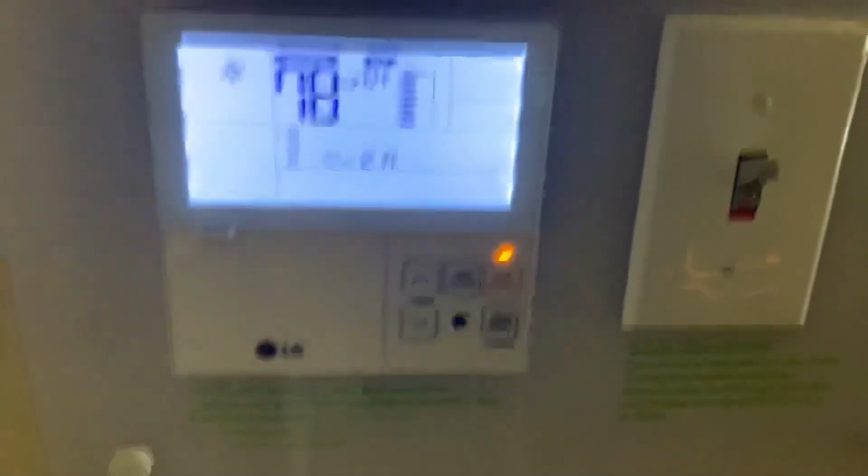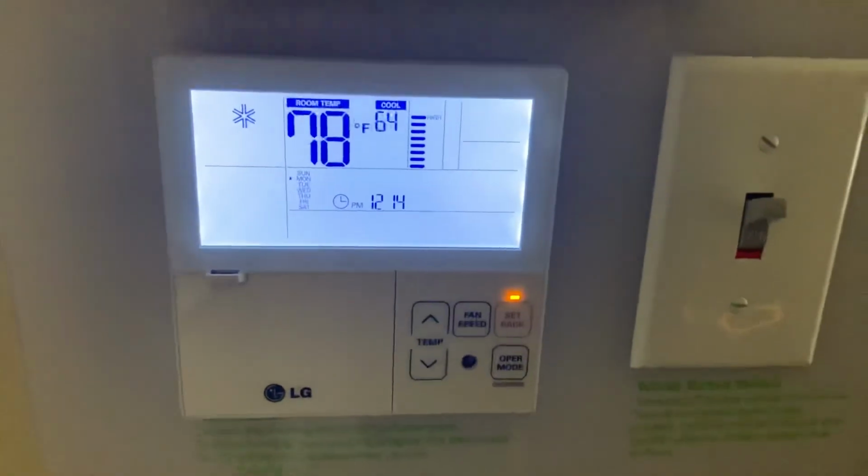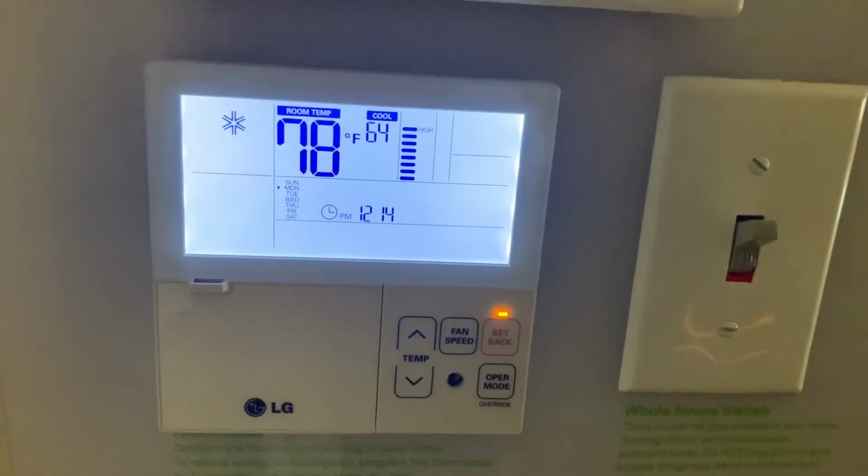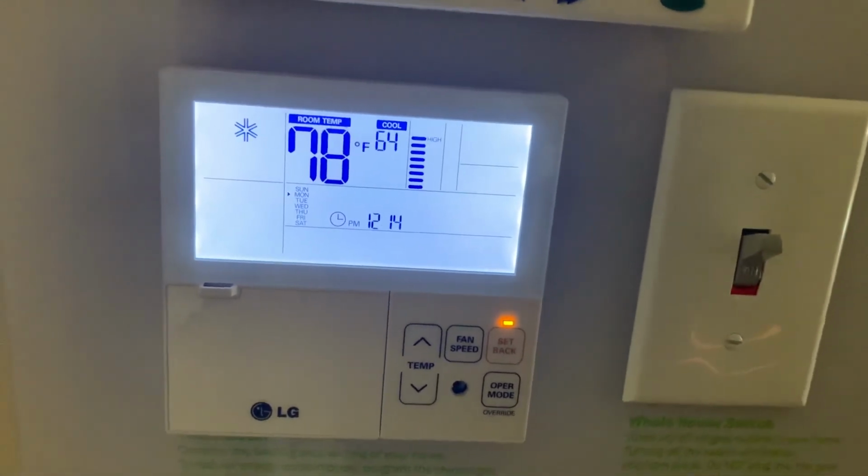So this way when using your mobile viewer remote, you'll know which apartment's actually having some issues without trying to come down to each one and resetting everybody's.